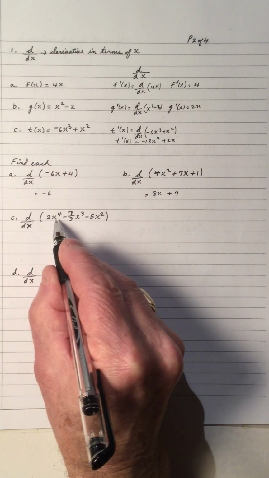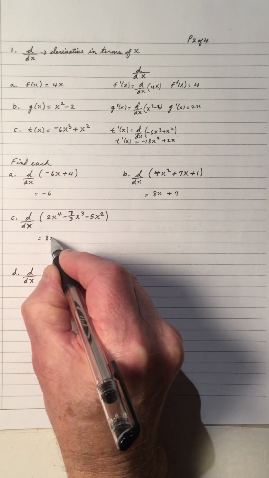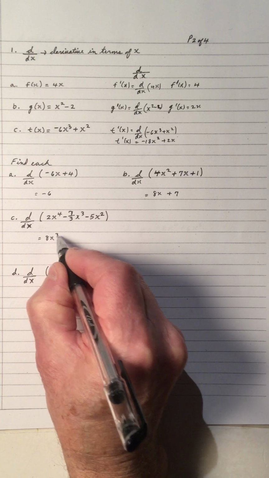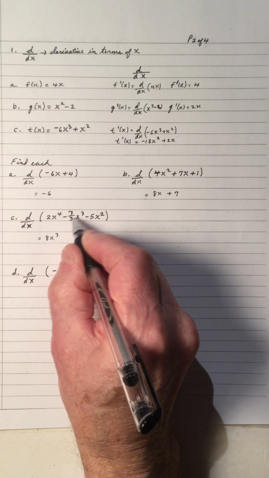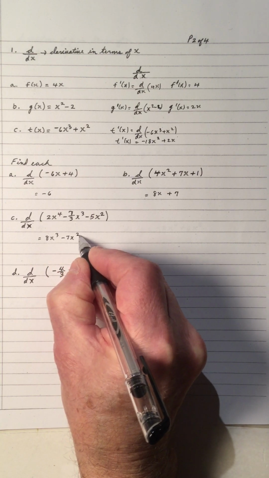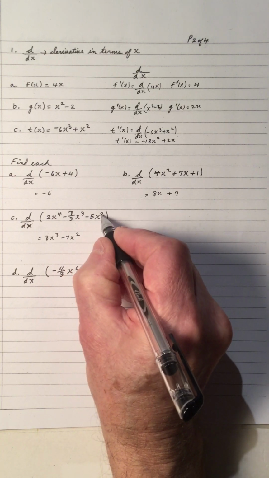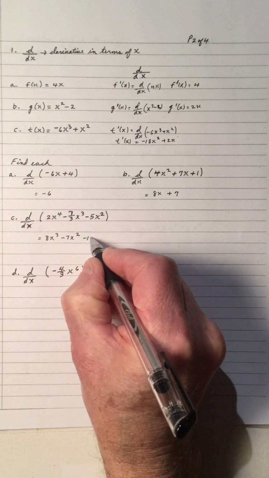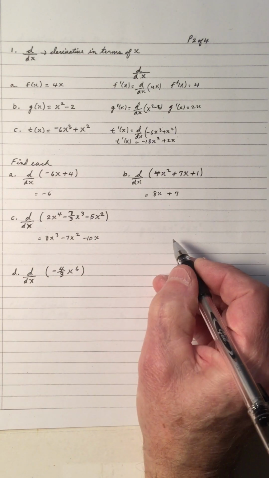And the derivative in terms of x here is 2 times 4 is 8, and the 4 becomes a cube. And here, 3 times 7 over 3, the 3's cancel. I get a negative 7x squared. Cubic becomes quadratic. And 2 times negative 5 is negative 10, and the quadratic becomes linear.